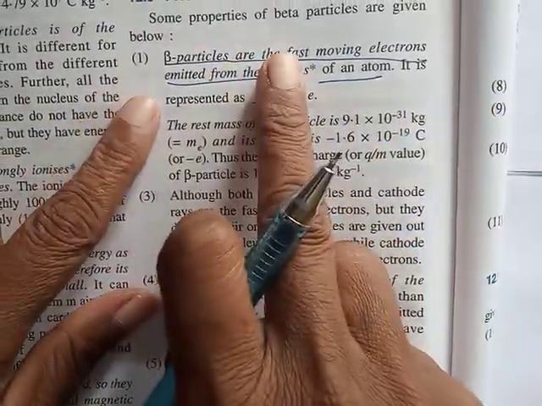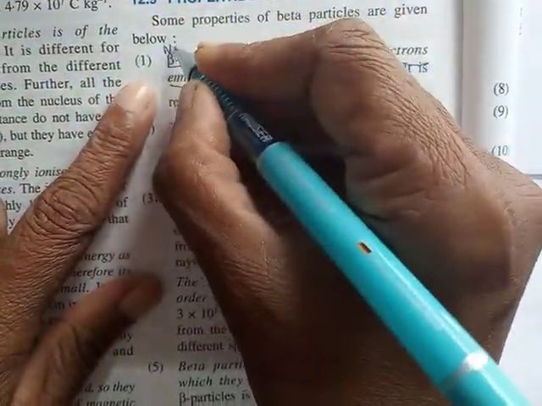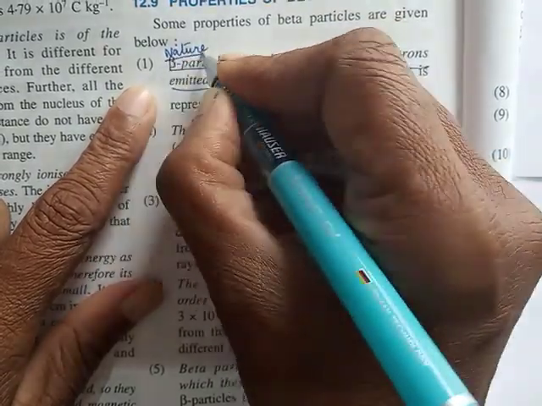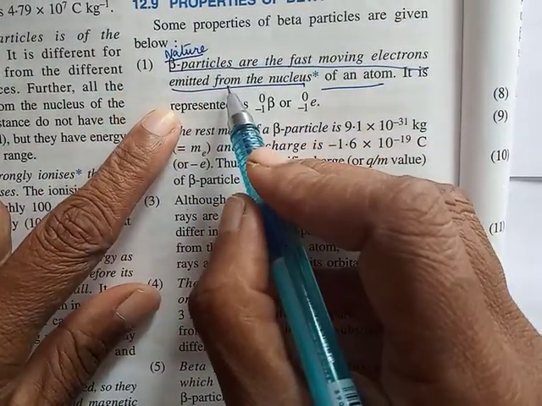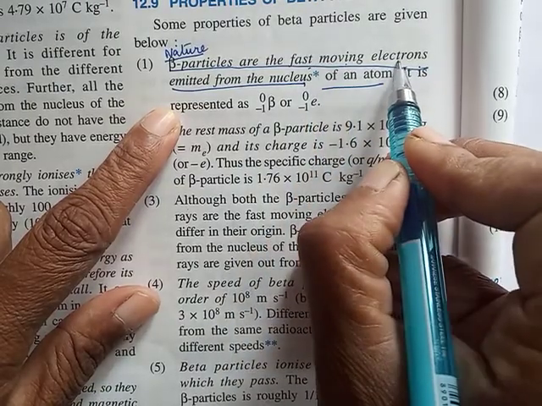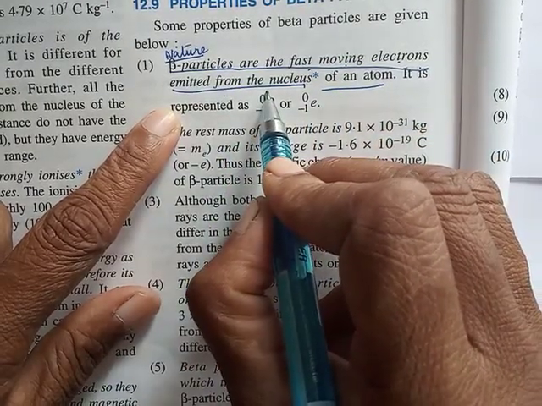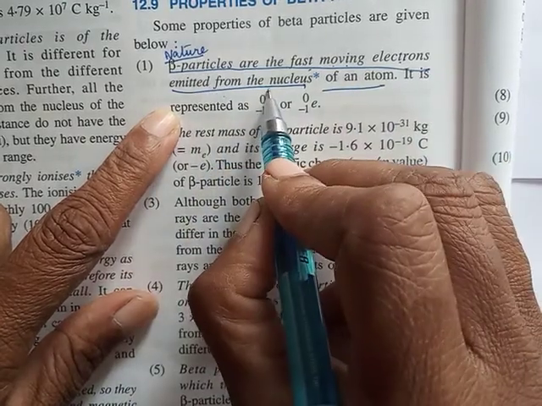Now coming to the beta particle. What is the nature of the beta particle? We know that it is negatively charged. They are basically fast moving electrons emitted from the nucleus.